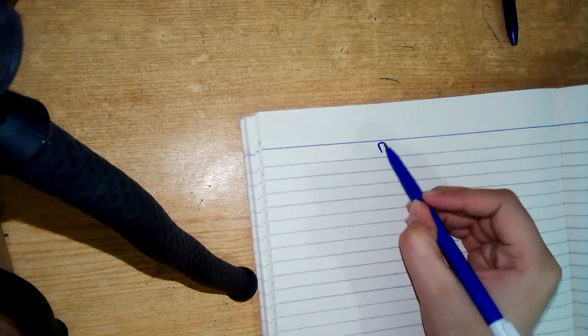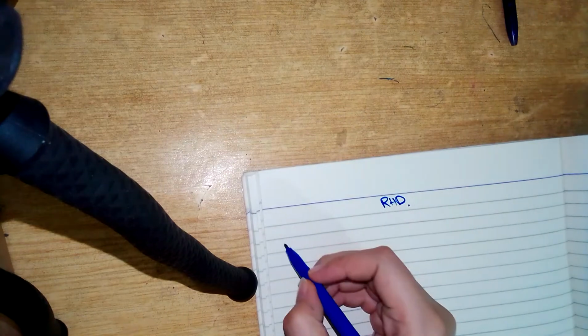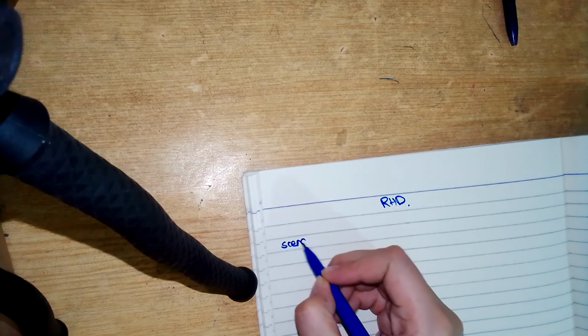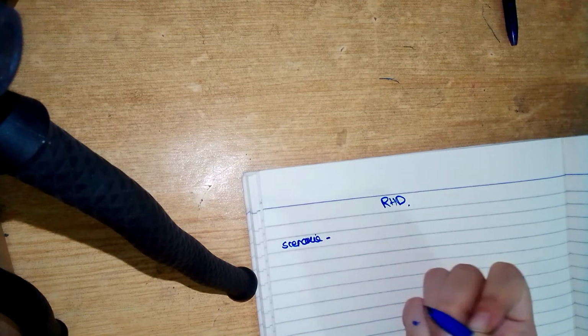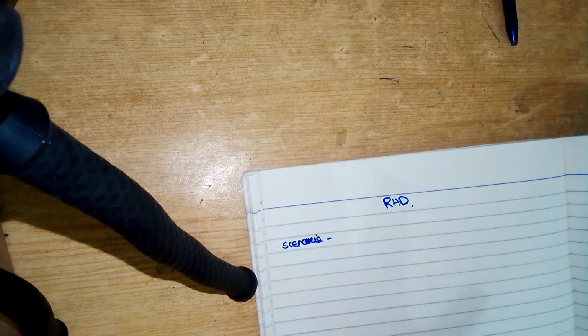Discuss rheumatic heart disease. Now, first of all, we are going to have a look at the scenario. How is the scenario going to appear in the exam? They are going to give you this whole criteria.